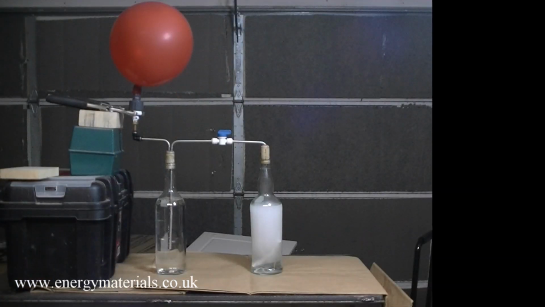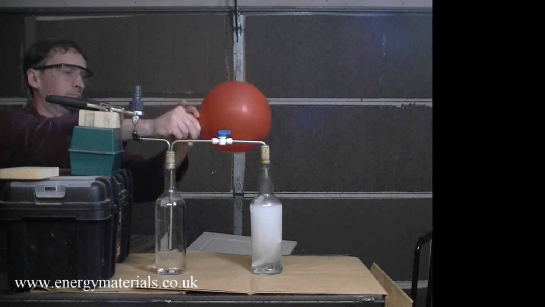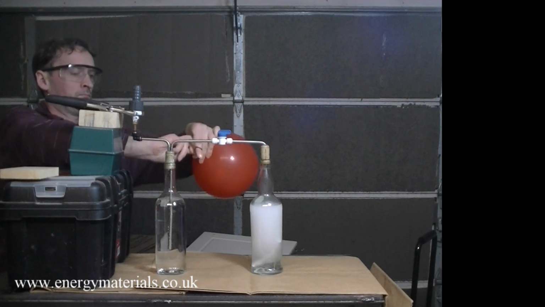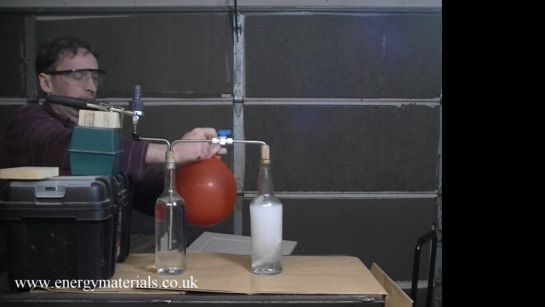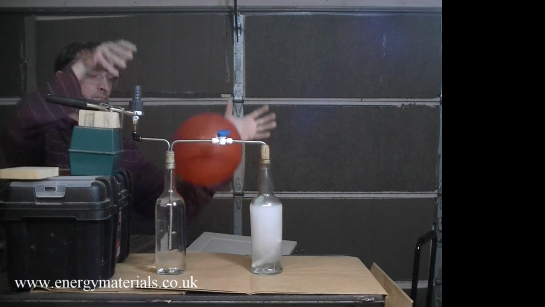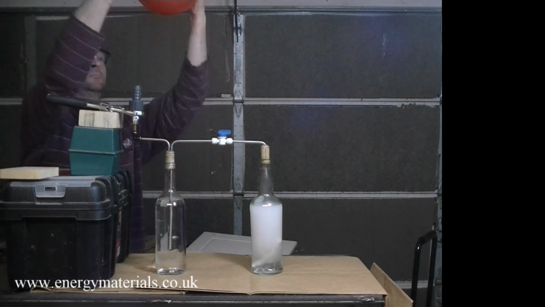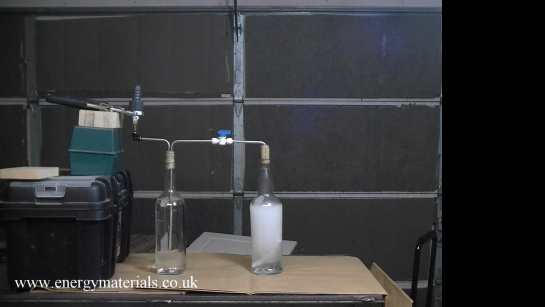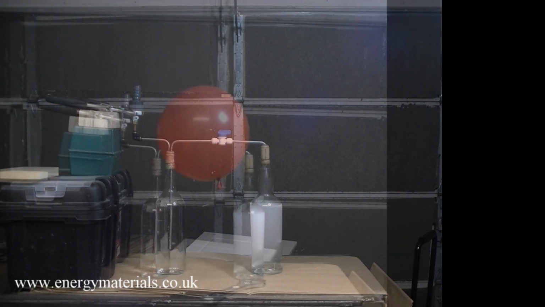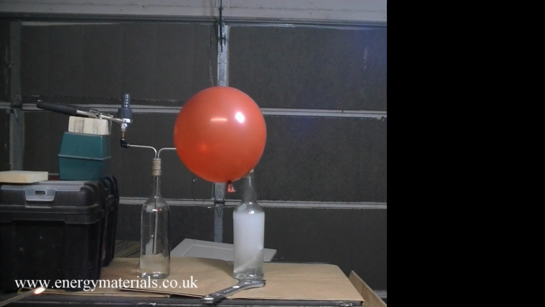Once the balloon is full, it is carefully removed and tied. As you can see, the balloon is buoyant in air, suggesting possible hydrogen. To further confirm the presence of hydrogen, the balloon is lit. And sure enough, it goes with a bang.